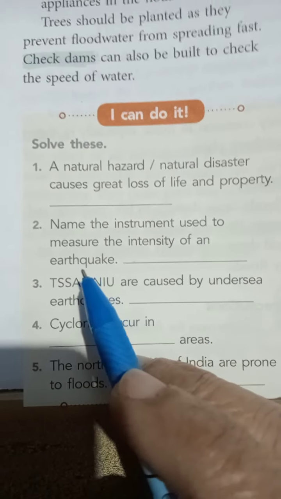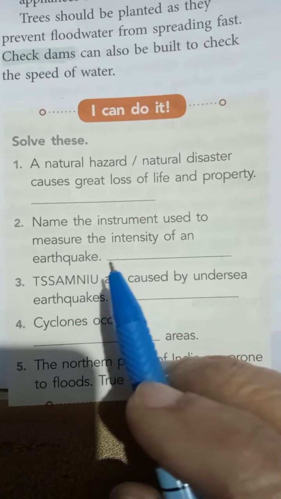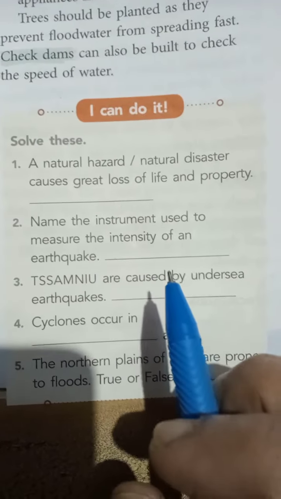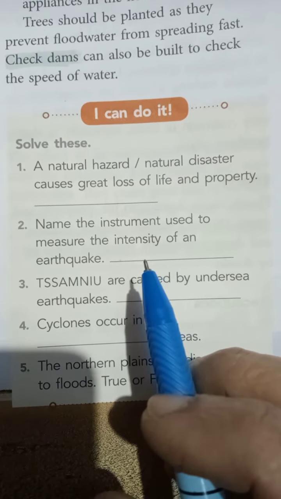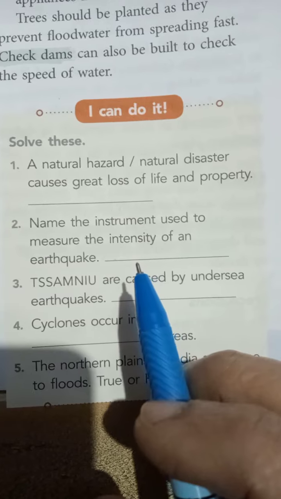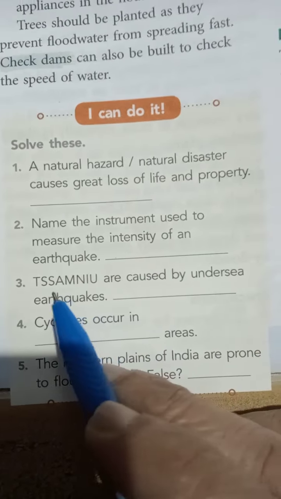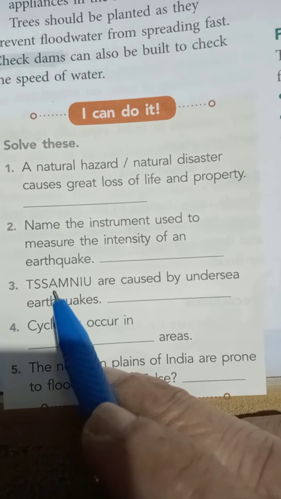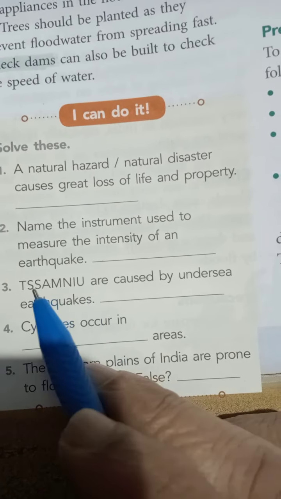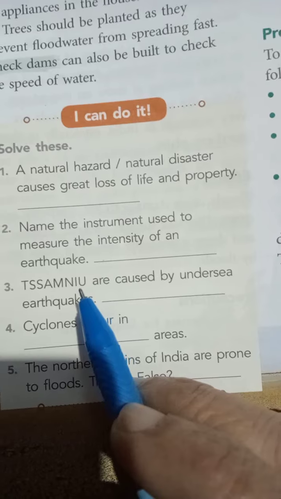Name the instrument used to measure the intensity of an earthquake. Intensity of an earthquake is measured by an instrument known as seismograph. Seismograph. This is a jumbled word. We have to arrange the letters and make a meaningful word.